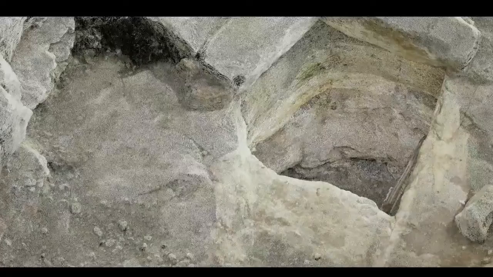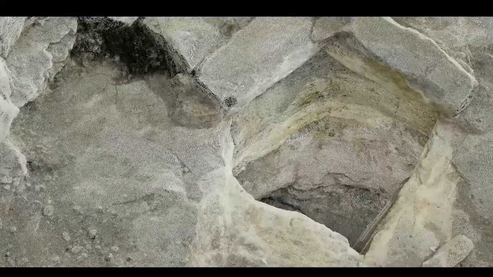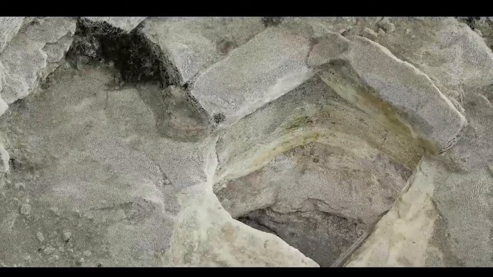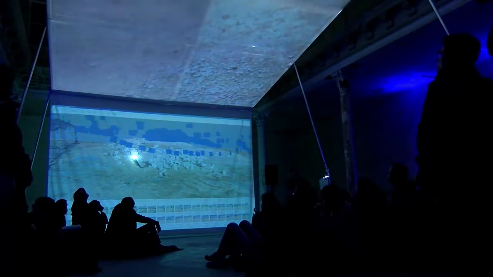Collect all the point clouds together using their GPS information. The result is a measurable and situated model.